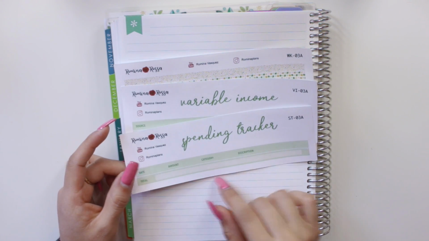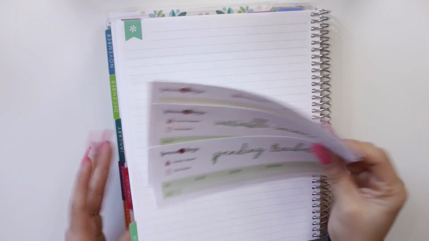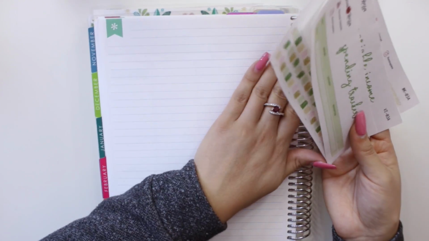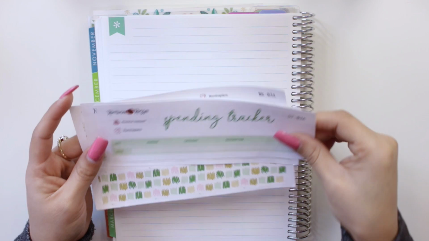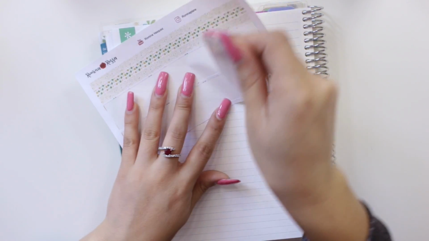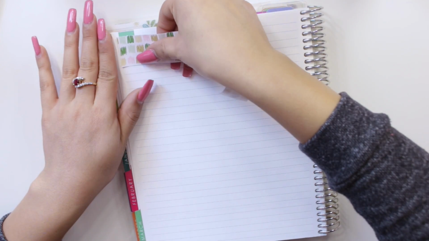I don't use the spending tracker because I track all of my expenses in my monthly view, as you guys can see. This is just last month's, but I know for people who don't necessarily do that, they do use the spending tracker. So I did want to go ahead and give those stickers. Those stickers are for my sticker shop. So I'm going to start with the washi sticker.